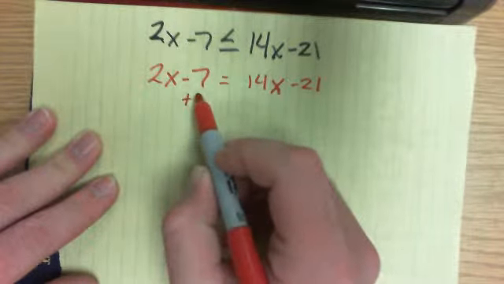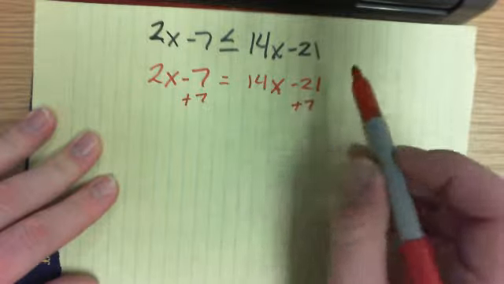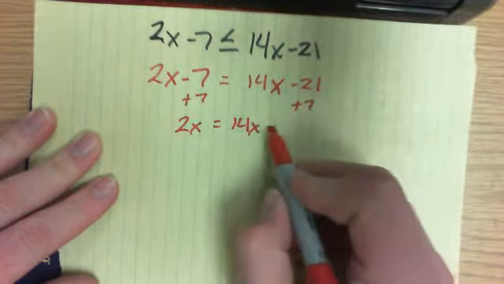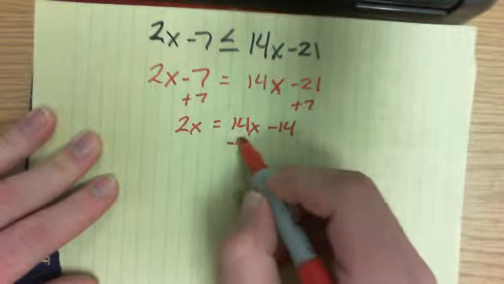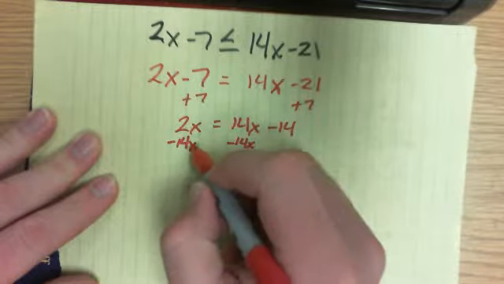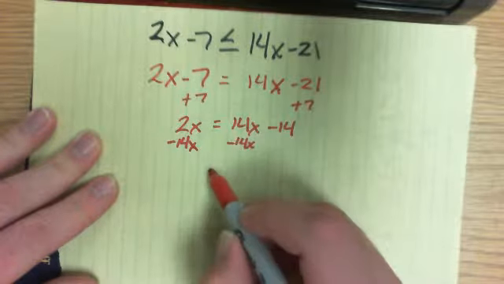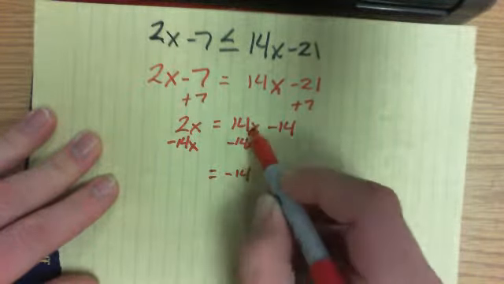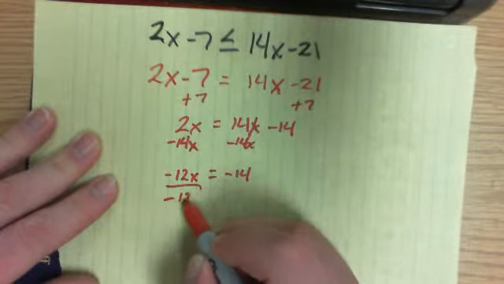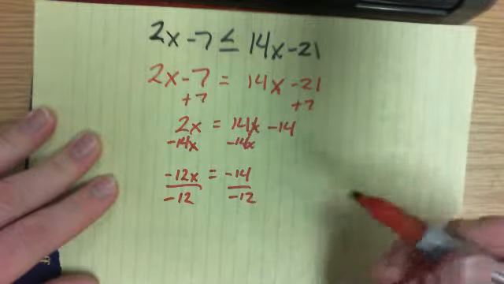I'm going to add 7 to both sides. Now I have 2x is equal to 14x minus 14. I could subtract 14x from both sides. Yes, this is going to give me a negative variable term, but that's all right. We can deal with it. These cancel out, leaving me with negative 12x. And divide both sides by negative 12.